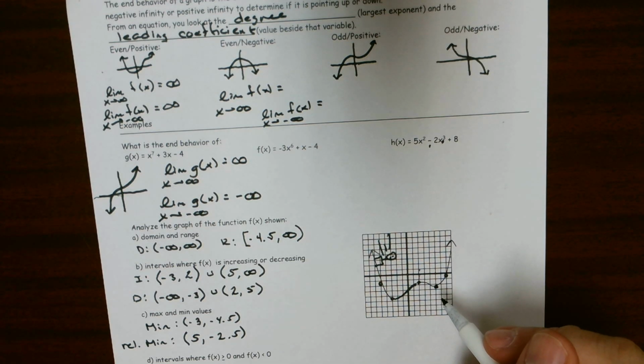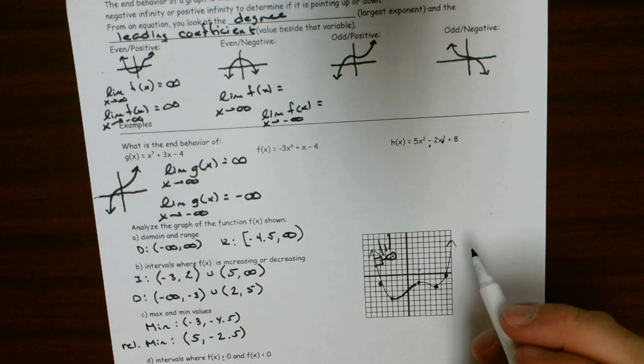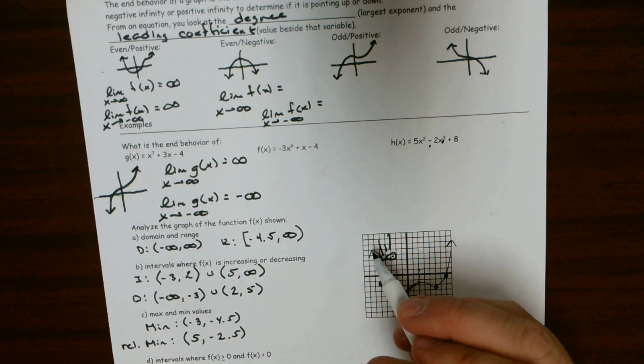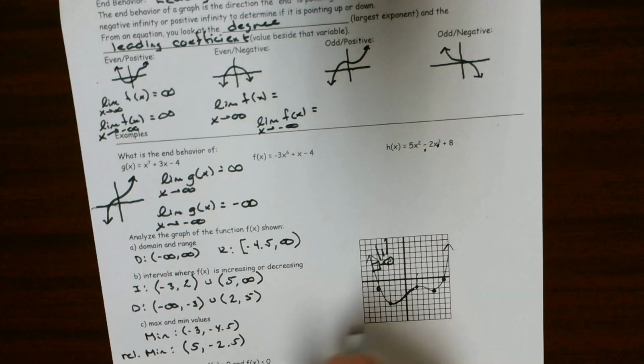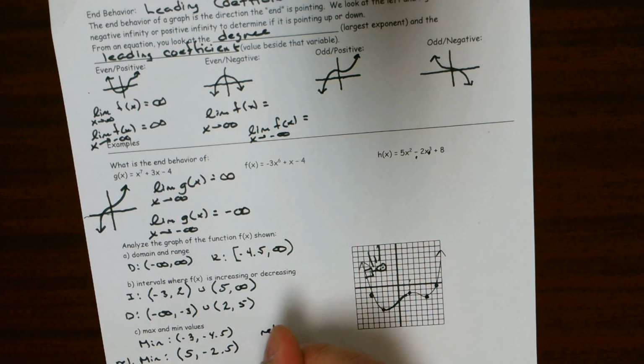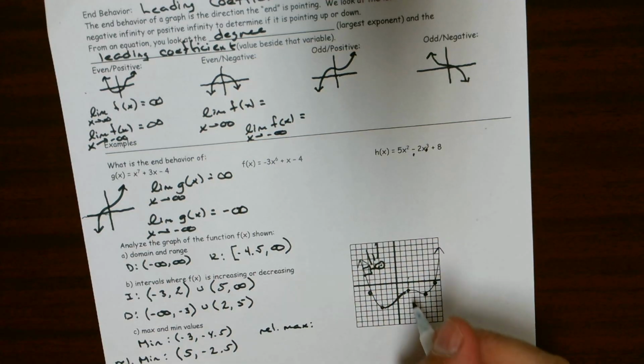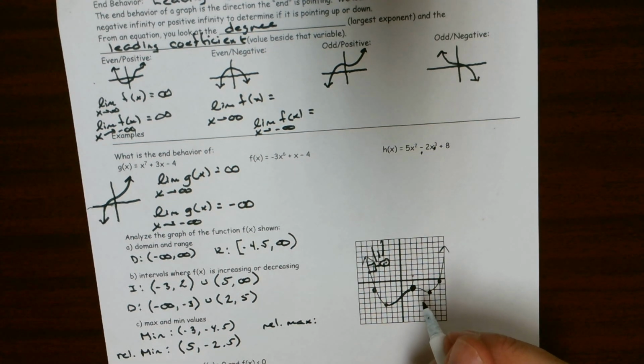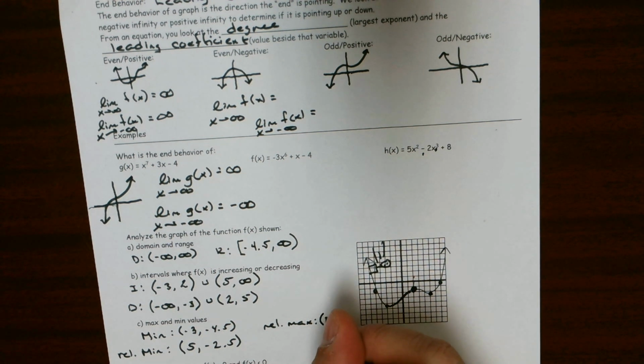Now let's talk about maxes. There is no absolute or global maximum because the graph goes on forever. Any maximum you give, we can always find something higher because the graph goes forever high. But as far as relative max, we see we have a relative max right here where I'm shading. Relative max at 2, negative 1.5.